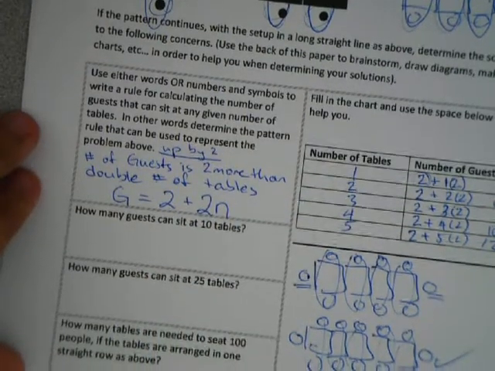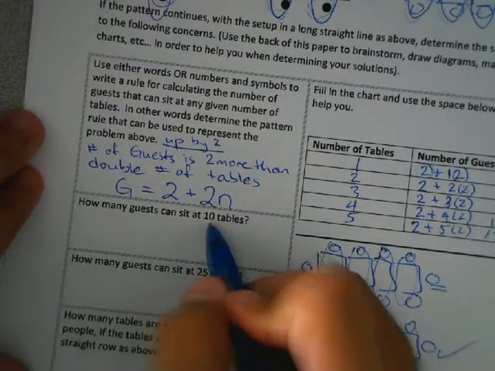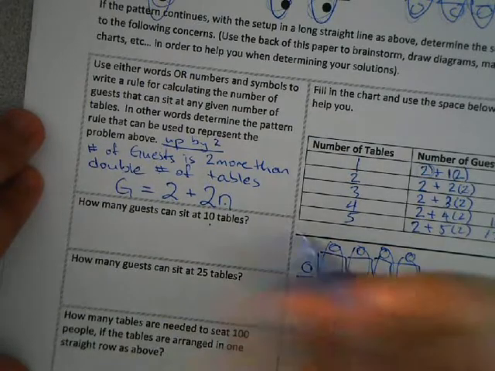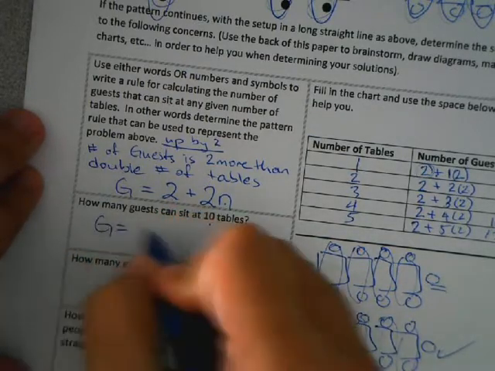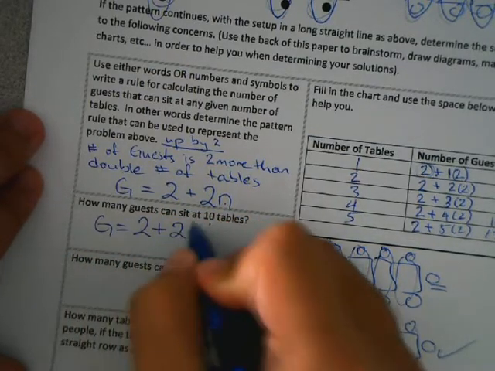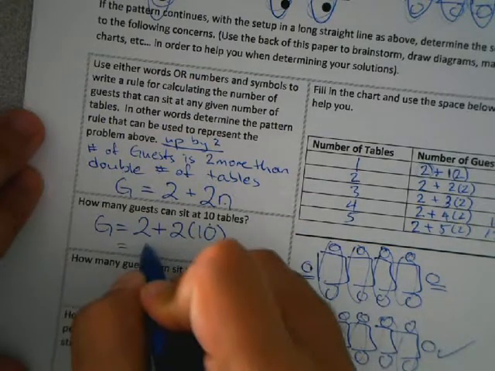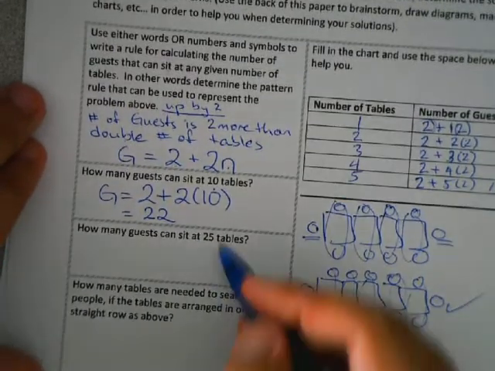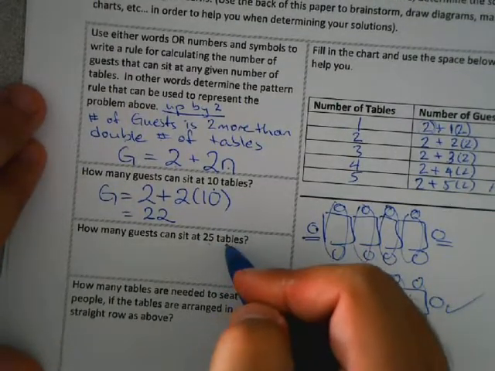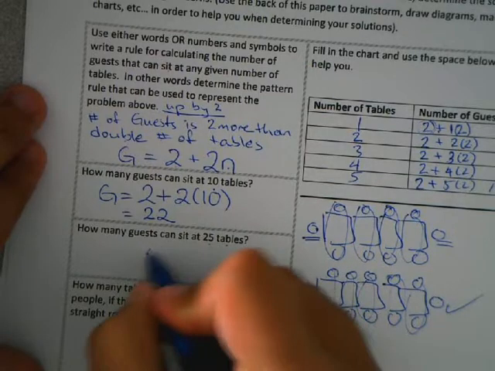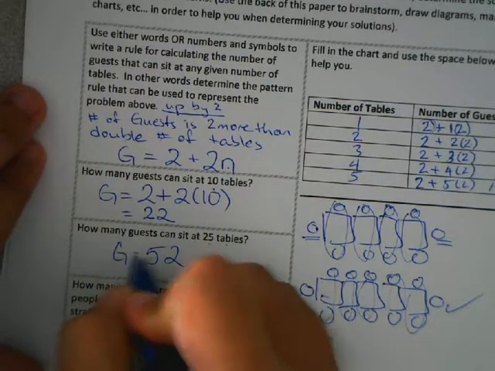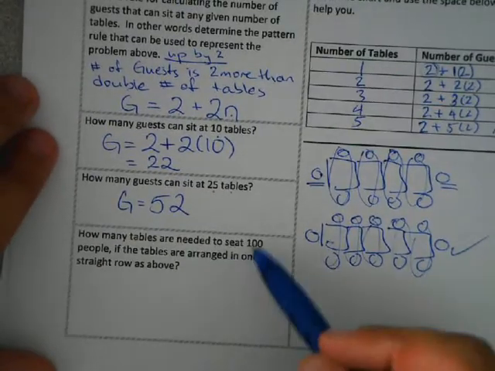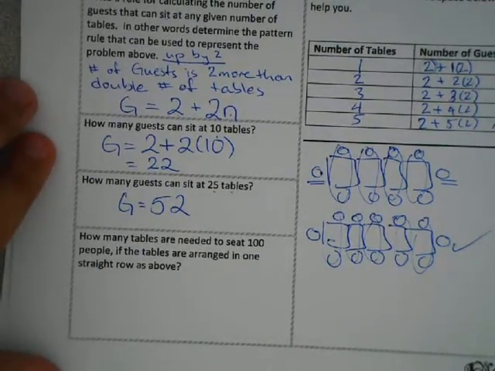So if we want 10 tables, double the number of tables is 20, and then 2 more is 22. So that means G is 2 more than 2 times 10 tables. So 22 people would sit there. For 25 tables, double the number of tables is 50, and then 2 more is 52. Now, for 100 people, that's a little bit more difficult.